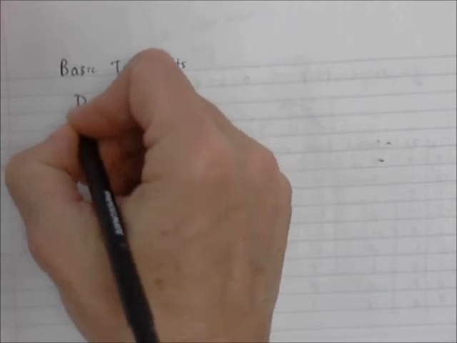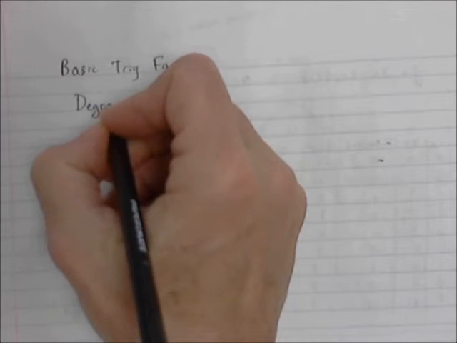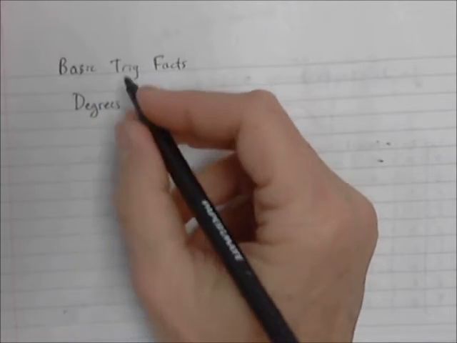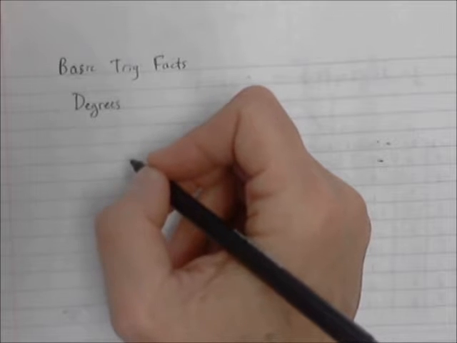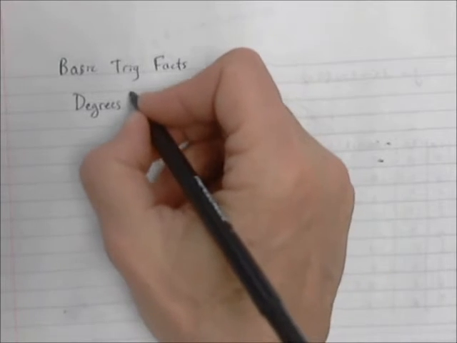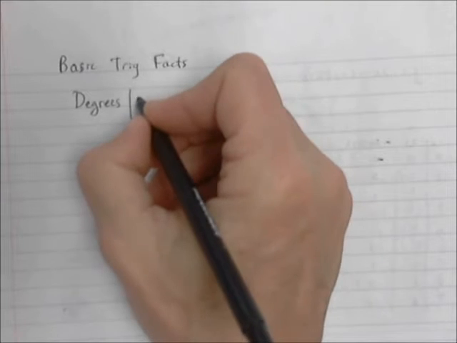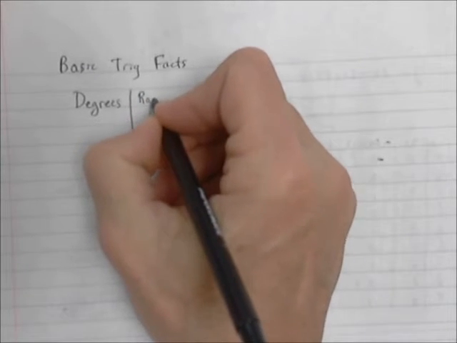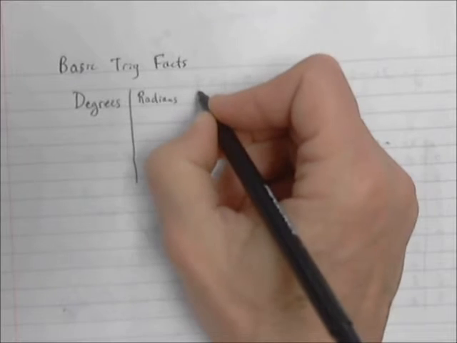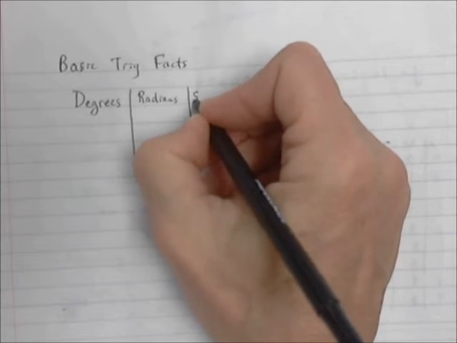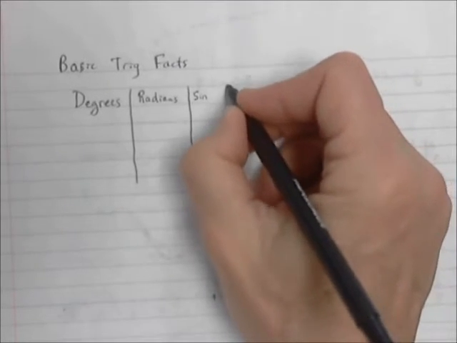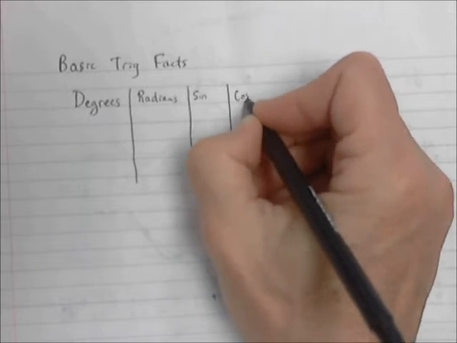So what I'm going to do is set up a chart. This chart is going to list the degrees of the important angles, or the special angles, that we talk about this year, and what those values are in radians. And then what the sine of those angles and the cosine of those angles are going to be. We're not going to talk about tangent yet because we haven't graphed those, but you'll also have to know the tangent values.